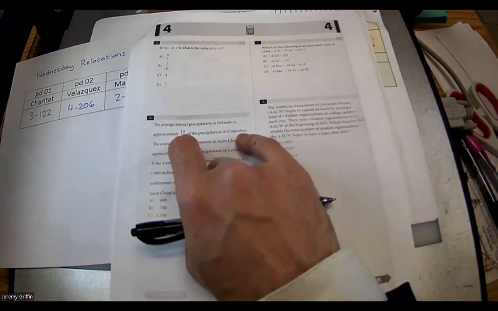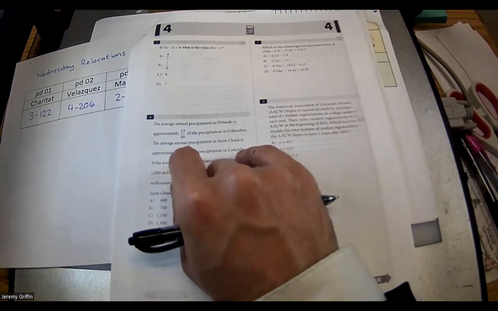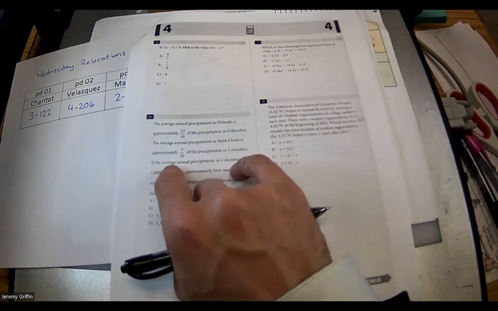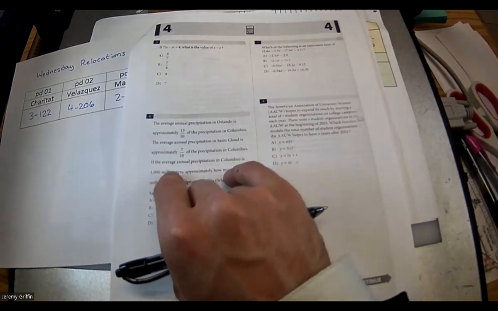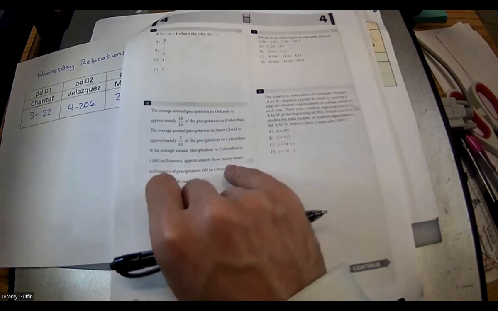Number 6, the average annual precipitation in Orlando is 13/10 of what it is in Columbus. So it's raining more in Orlando than Columbus, like 30% more. The average precipitation in St. Cloud is 7/10 of what it is in Columbus. So it's raining less in St. Cloud than Columbus, like 30% less. The average precipitation in Columbus is 1,000 millimeters. How much more rainfall in Orlando than St. Cloud?